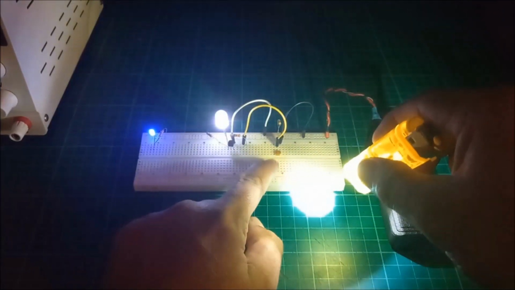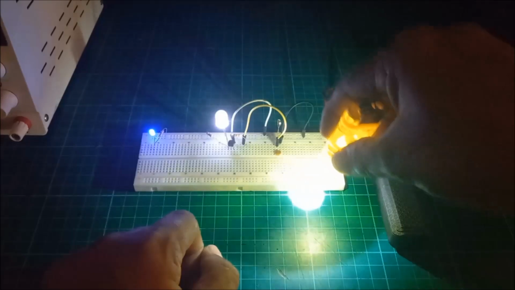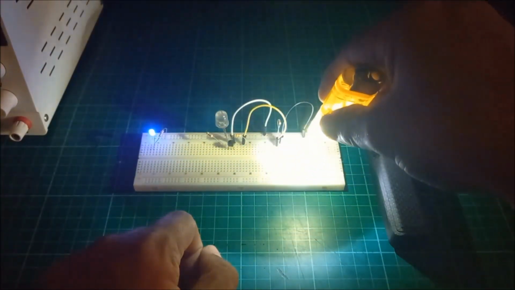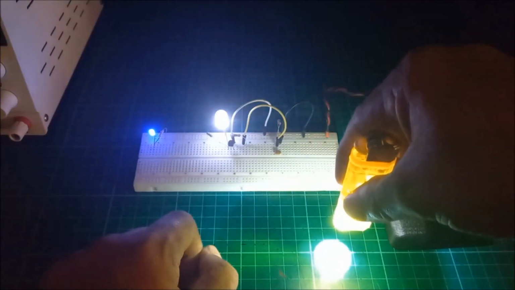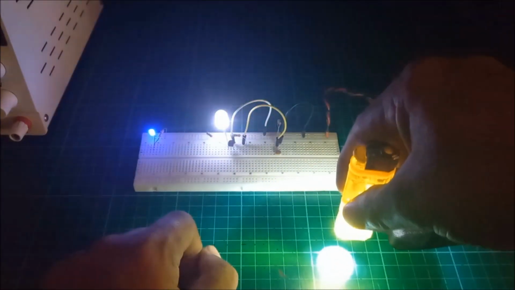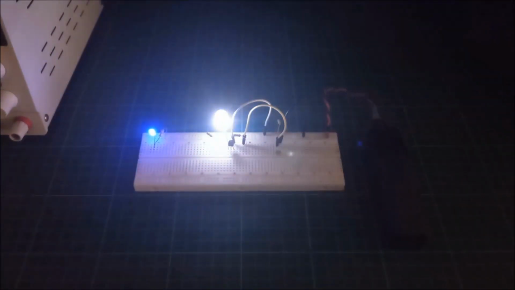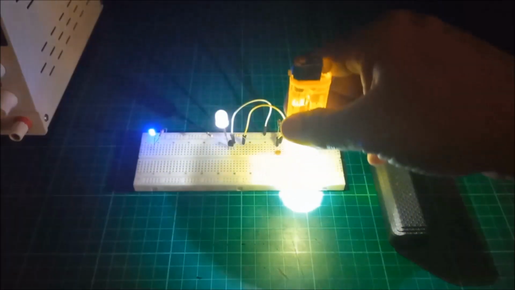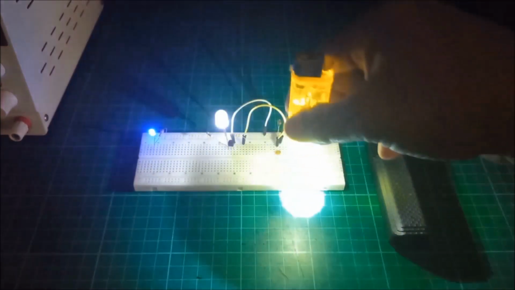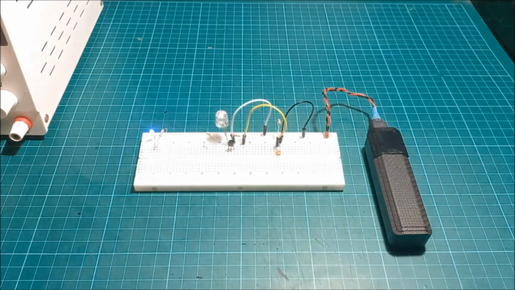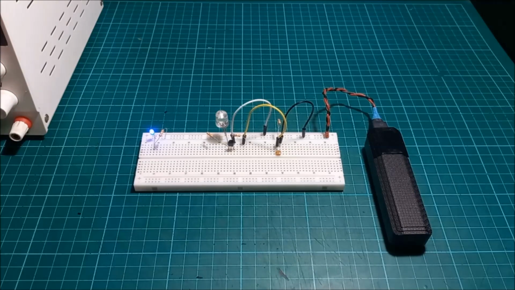This is the sensor, light sensor. On, off. So it is on during the night time, and it is off when there is light during daytime. So when there's light, it will turn off the LED.